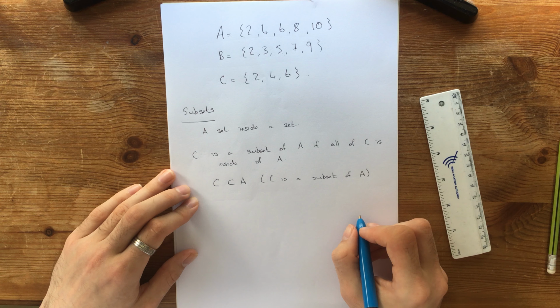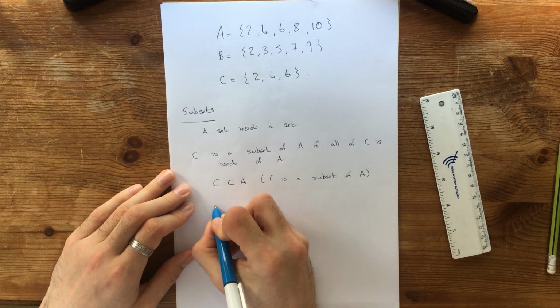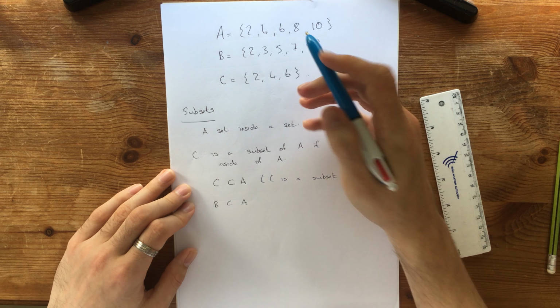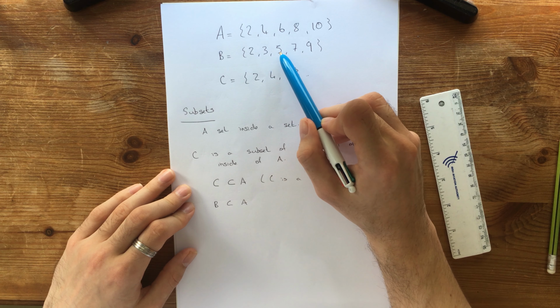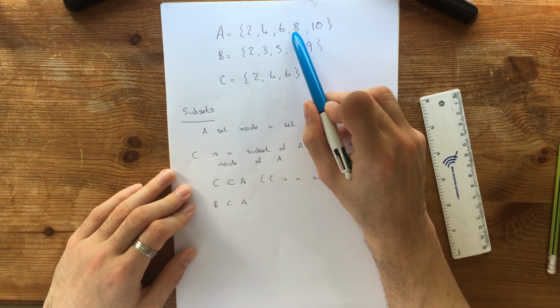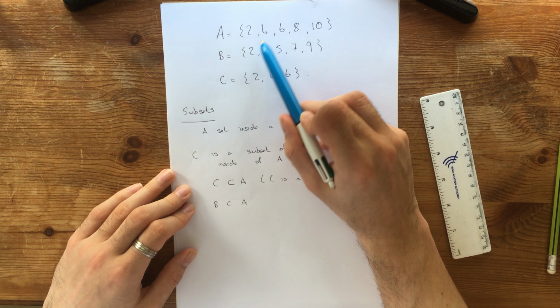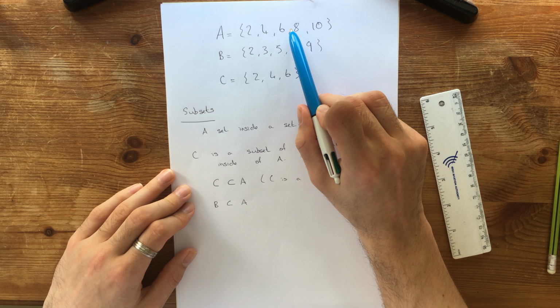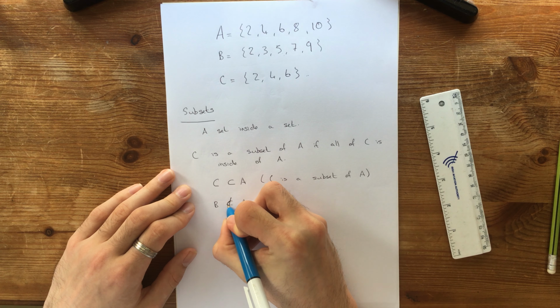Okay, and let's look at B. Let's say B is a subset of A. Let's check that out. Is B a subset of A? Well, it has 2. 2 is the only one actually in there that's up there. It would be a subset if all of these are inside of this one, but not all of these are inside of this one. So then it's not a subset, so we have to put a line through it.